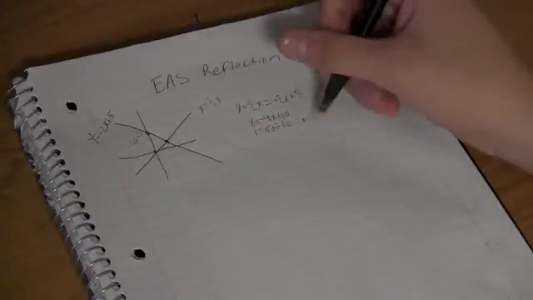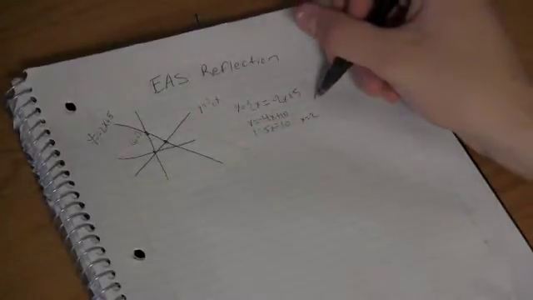So we eventually get x equals 2, and to find the y coordinate for that point, what we need to do is plug that in. y equals 1/2 times 2 equals 1. So this point therefore is (2, 1).